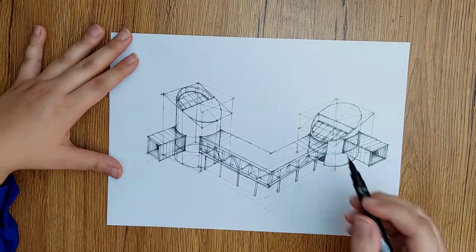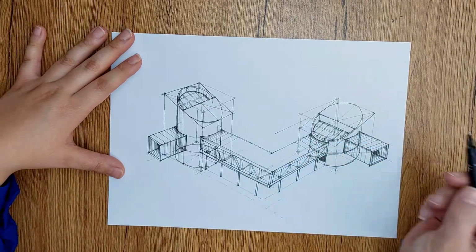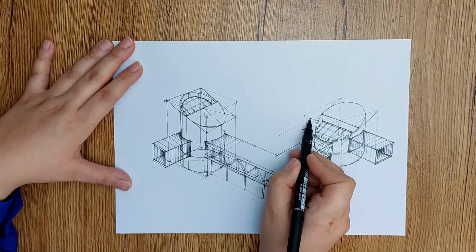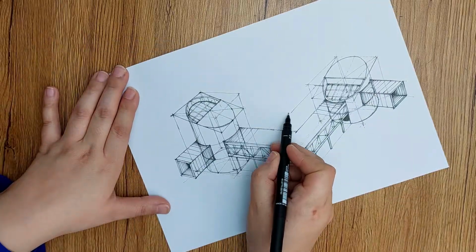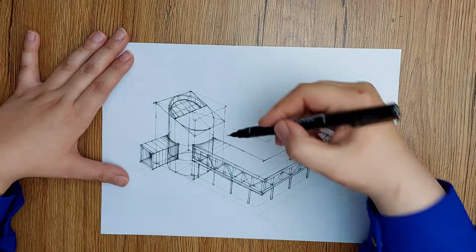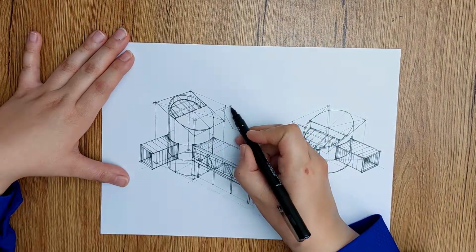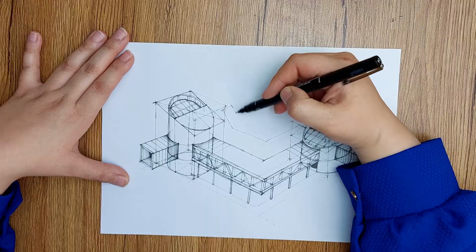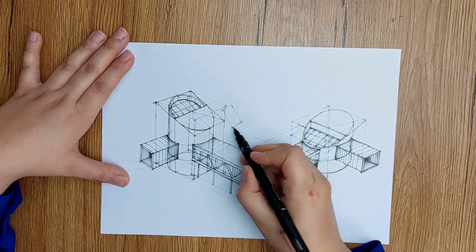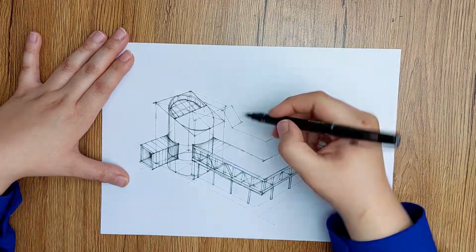Now let's draw the environment. Here maybe we have some stairs. Then we have another level.